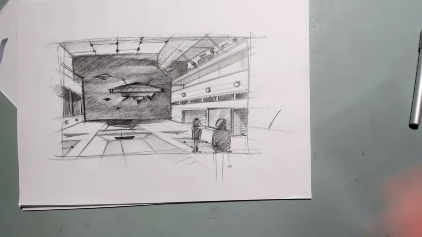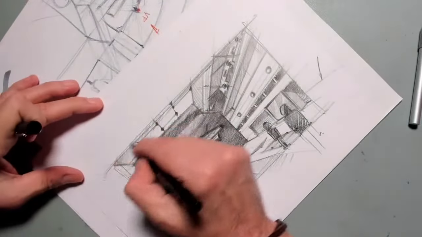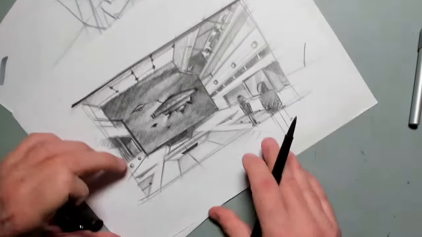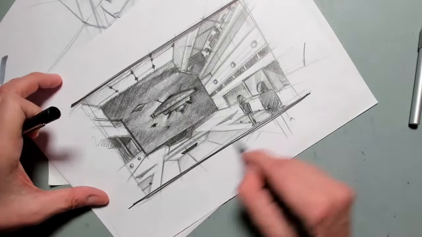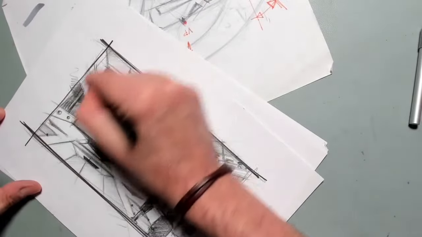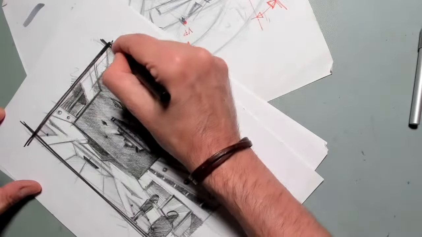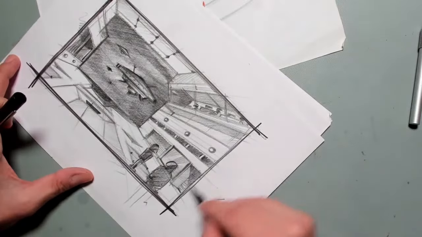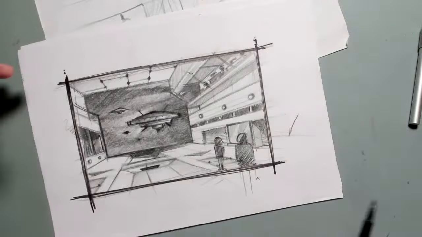Okay, so now that I did that, let's take again this fantastic pen. And let's make of this sketch a nice storyboard. You see?